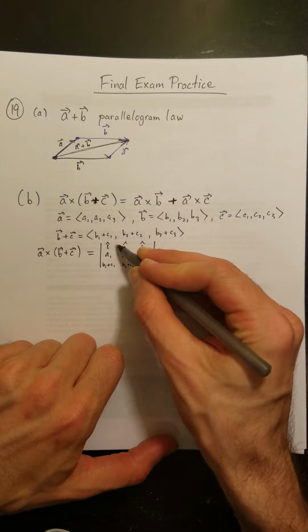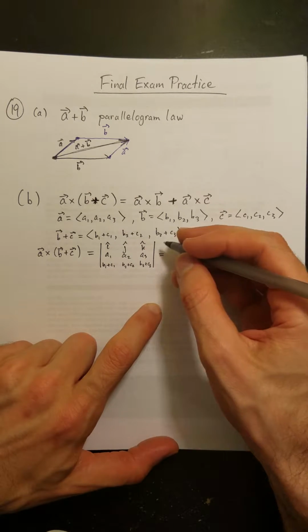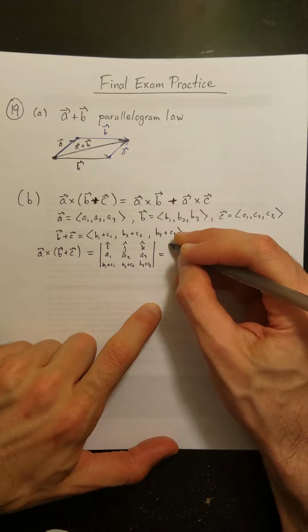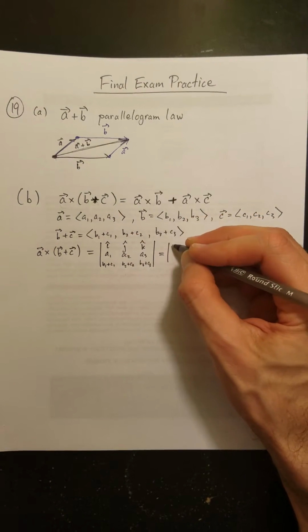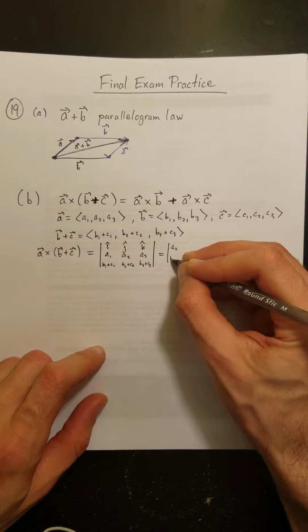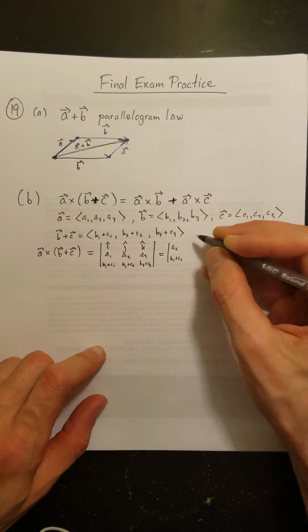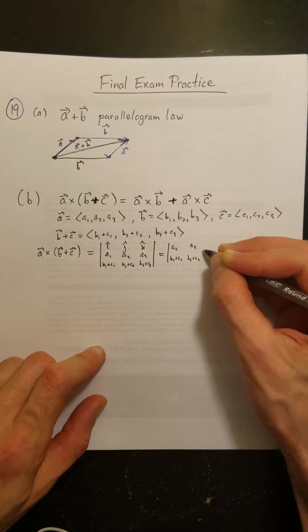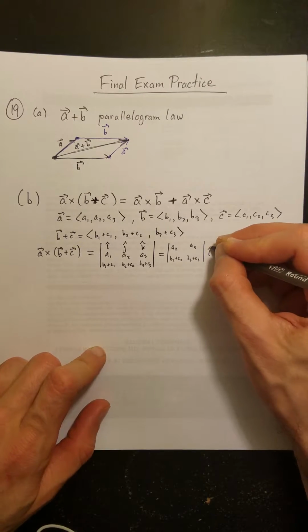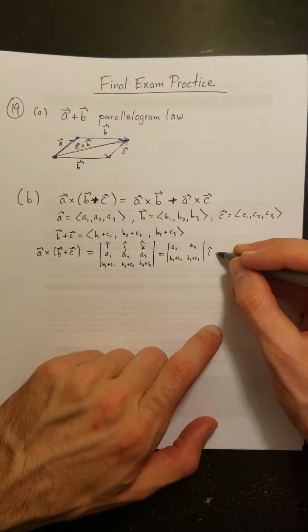So we do our row expansion across the first row. And so we're going to get this coefficient on our standard basis vector i. So we'll have the coefficient a2, b2 plus c2, a3, b3 plus c3. We take the determinant of this. This is the coefficient on this standard basis vector.